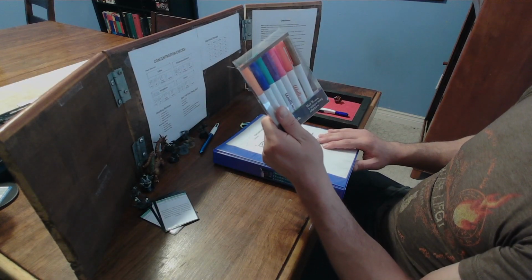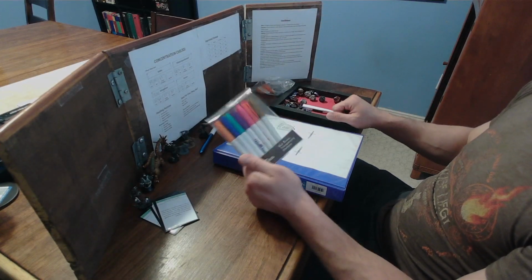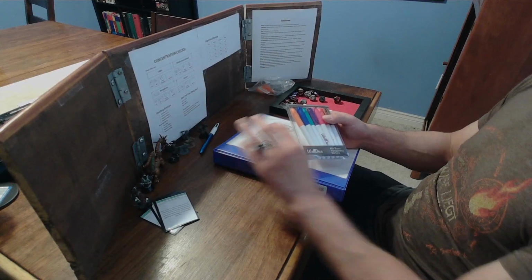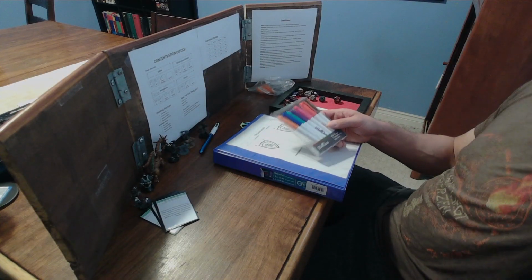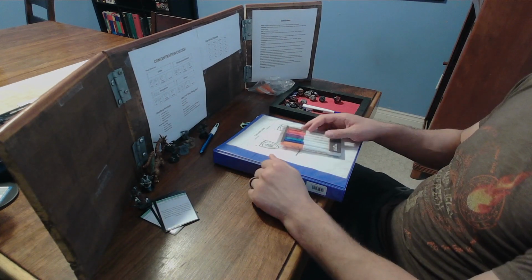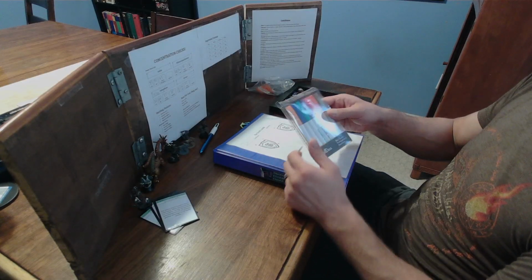Wet erase markers. I run a wet erase map, so these are pretty much mandatory. Jot down things in the middle of a session, pre-make a map. I also have some other fold-out maps and things like that, and some old tiles that I use as well. But in a pinch, in a random encounter especially, these are incredible.